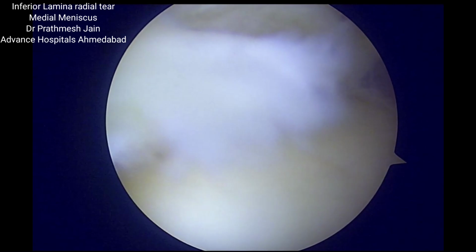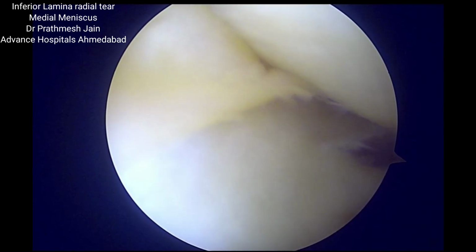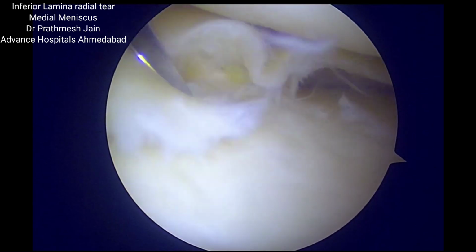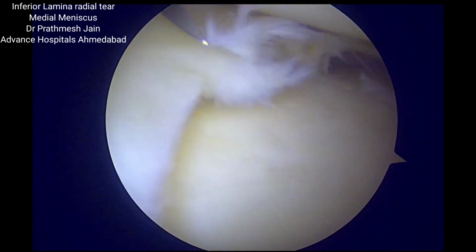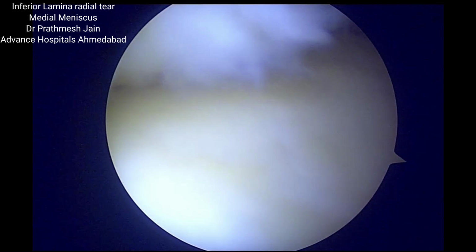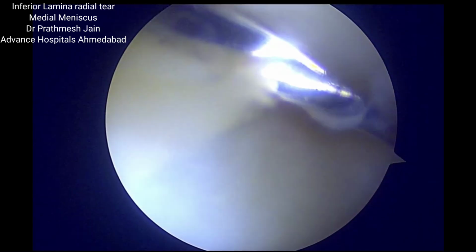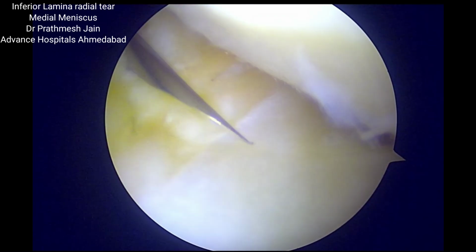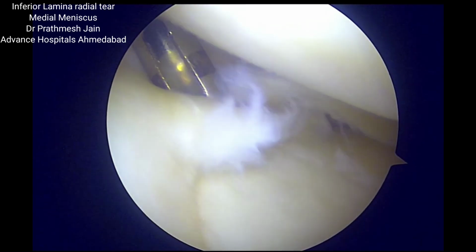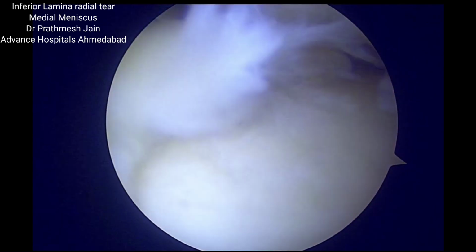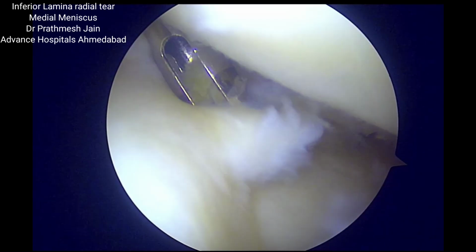So what we do in this scenario is either we can use a box stitch technique, or we can use an anchor with a side to side margin convergence equivalent repair. So we make a high anteromedial portal, and with that we insert an extrusion repair anchor. Now this is a special anchor, this is an all suture anchor. It is customized for this particular sort of repair.